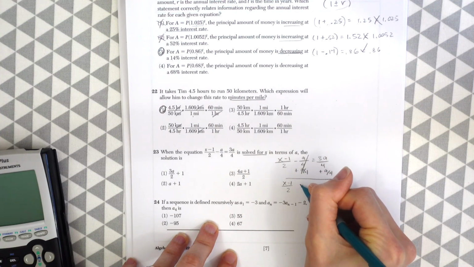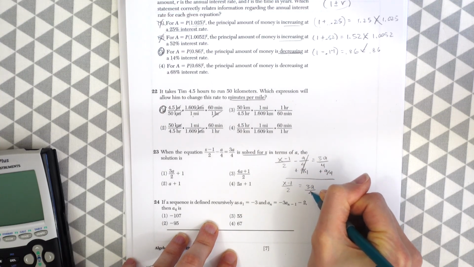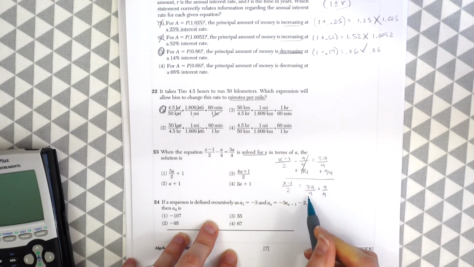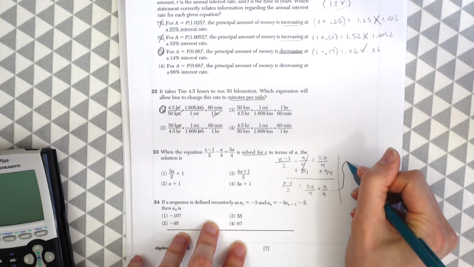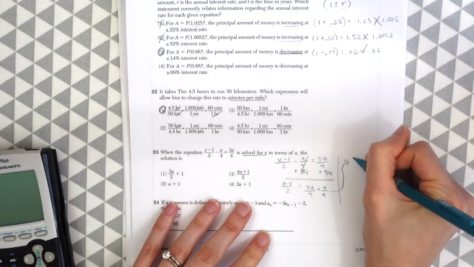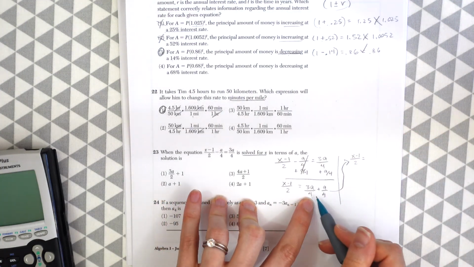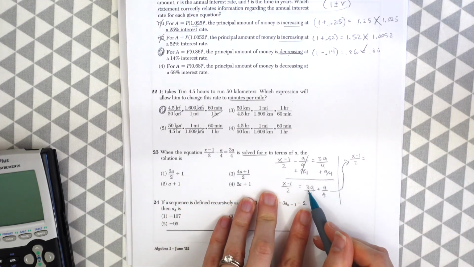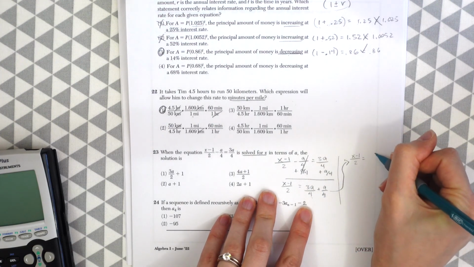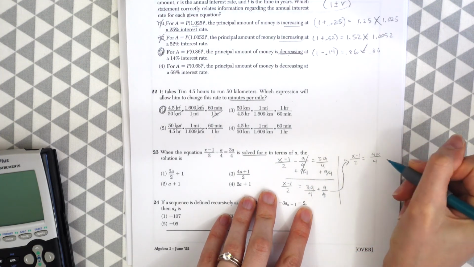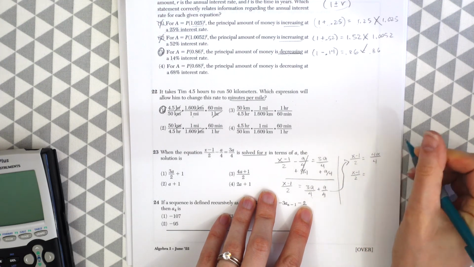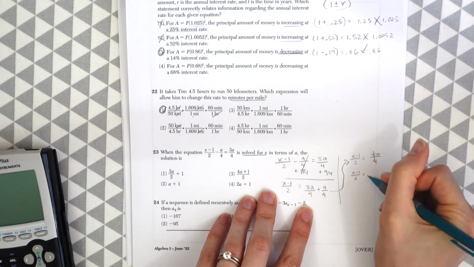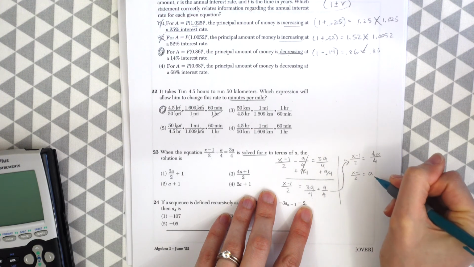These cancel out. And then we're left with 3a over 4 plus a over 4. So I'm just going to bring this up here. And notice now these have the same denominator, so we can actually combine like terms. 3a plus a is 4a over 4. And then the 4's can cancel out, which just gives us a.